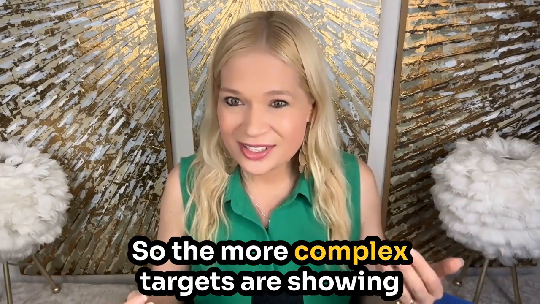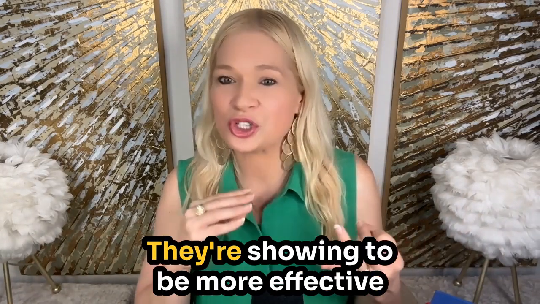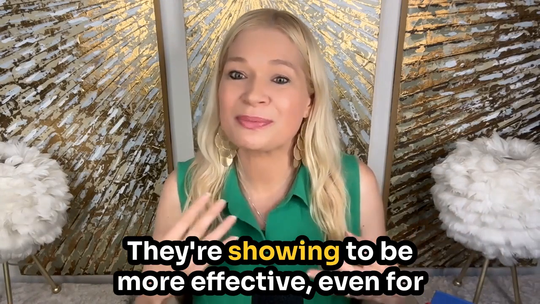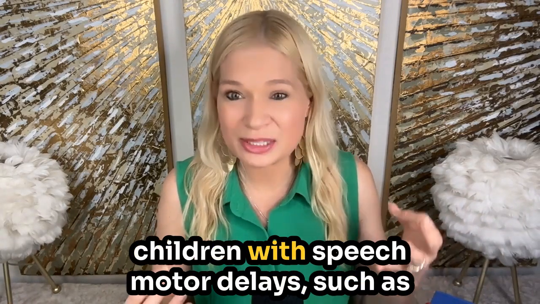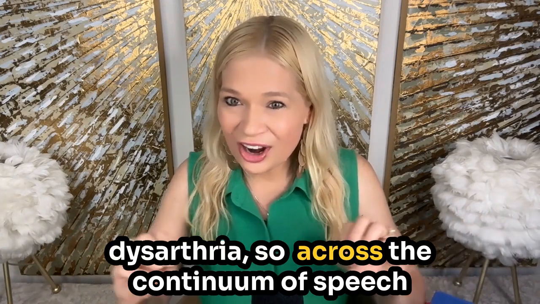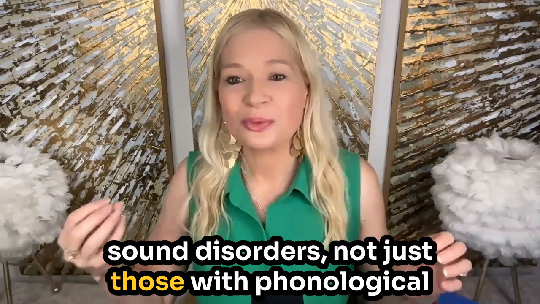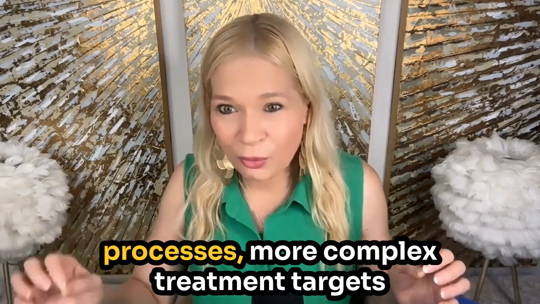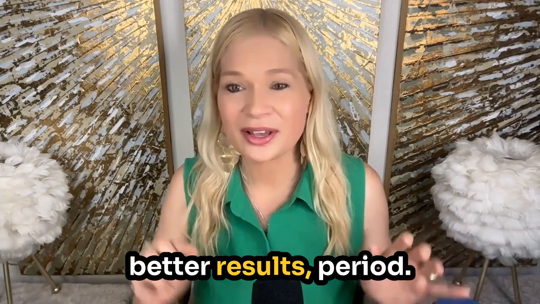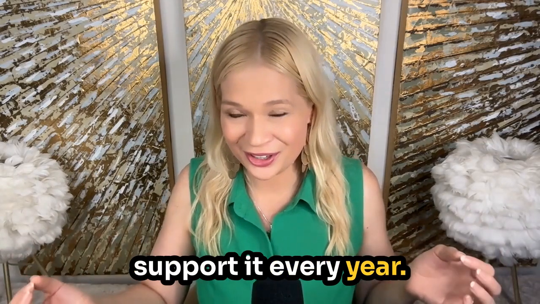The more complex targets are showing to be more effective for children with apraxia of speech, for children with articulation impairment, and even for children with speech motor delays, such as dysarthria. So across the continuum of speech sound disorders, not just those with phonological processes, more complex treatment targets get better results, period. More and more research supports it every year.